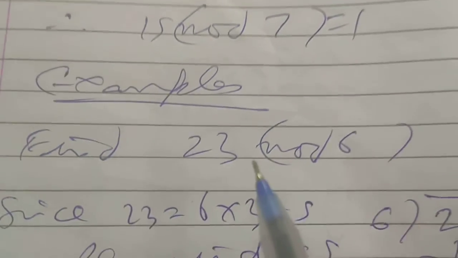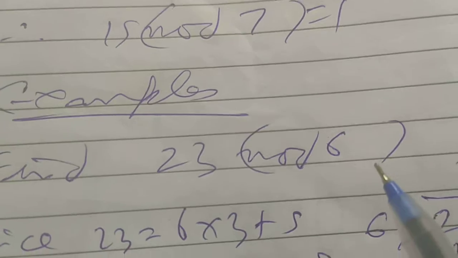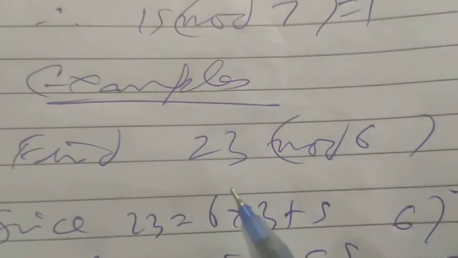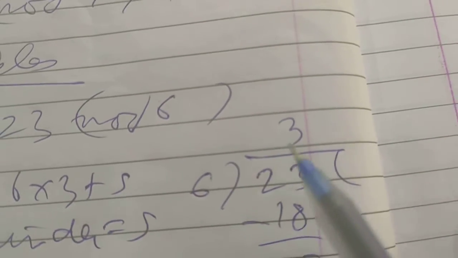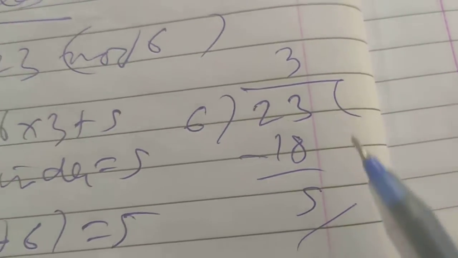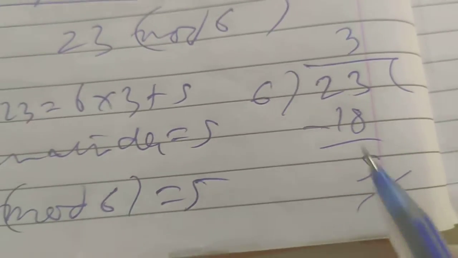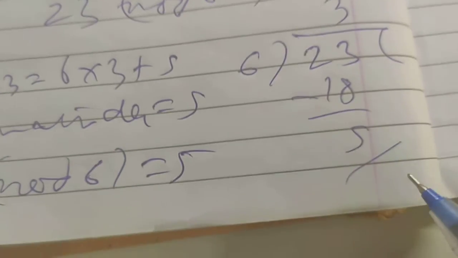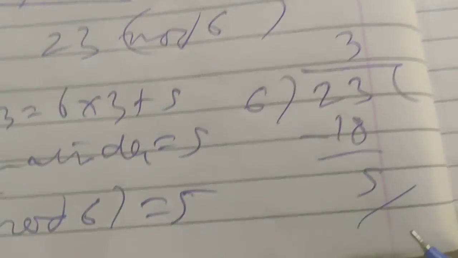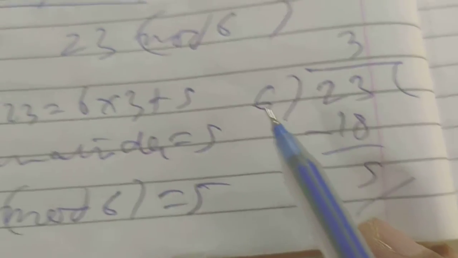Now let us take another example. Let us find the value of 23 mod 6. So what is 23 mod 6? It simply means what will be the remainder when we divide 23 with 6. So let us divide 23 with 6. 6 into 3 is 18, and this 18 we subtract from 23, so the remainder is 5. And remember that the remainder has to be always less than the divisor, and at the least can be 0. So here we have 5 as a remainder, and it is correct because it is less than the divisor.